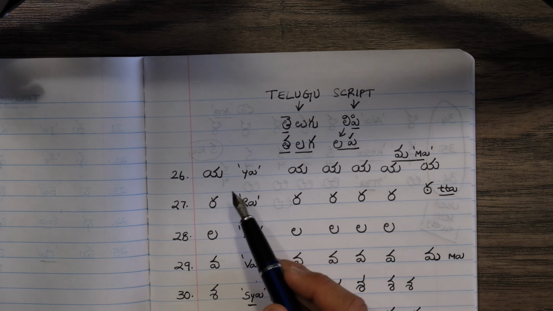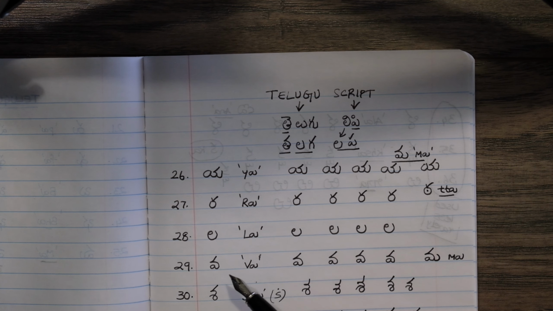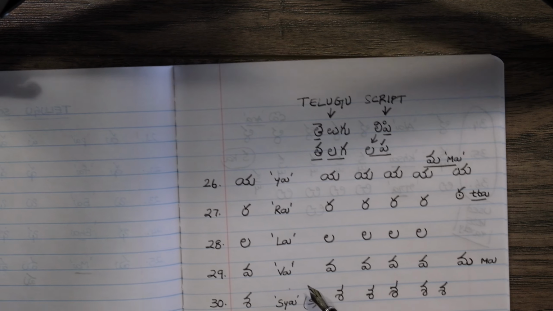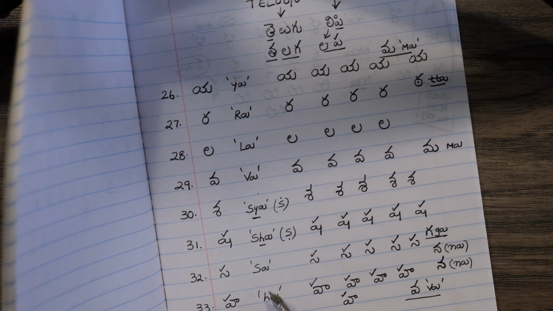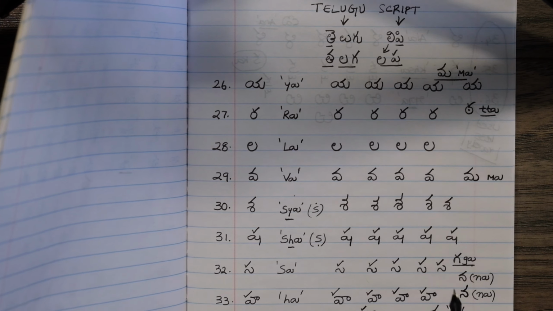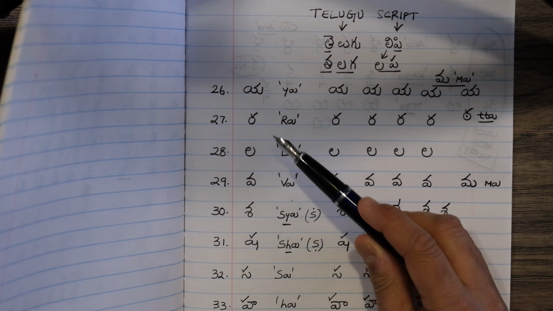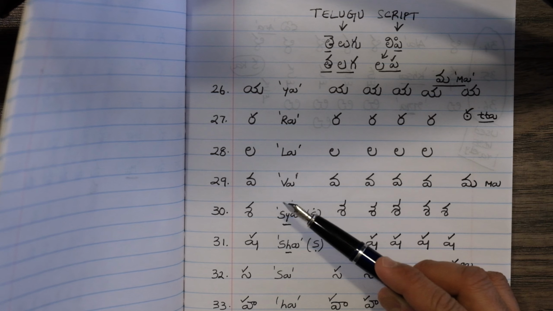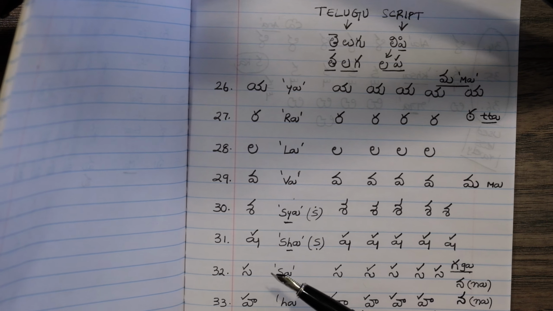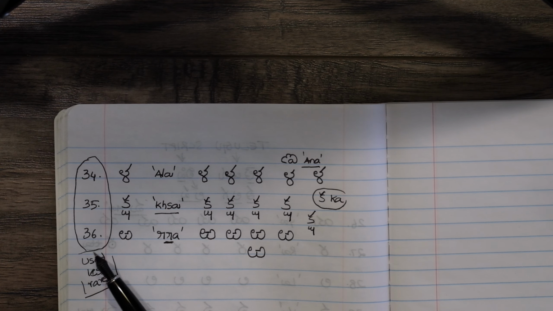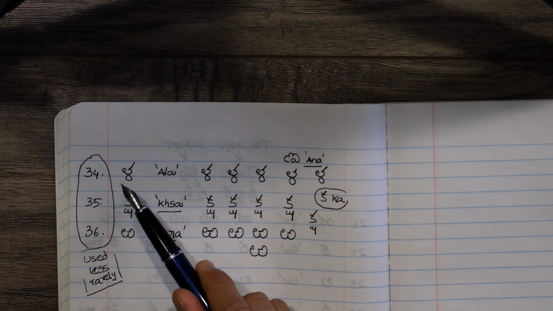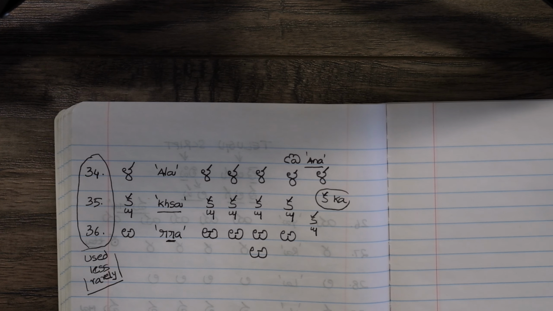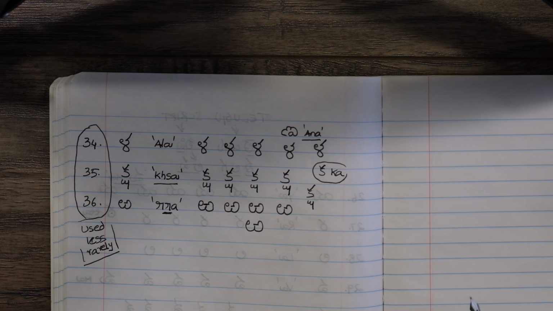This is ya. Ra. La. Va. Sha. Sya. Sha. Sa. Ha. Right? Again. Ya. Ra. La. Va. Sya. Sha. Sa. Ha. These three are the less commonly used consonants. La. Ksha. Ra. So with that we have completed the consonant section also.